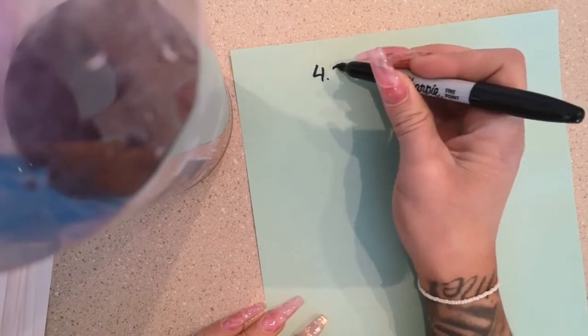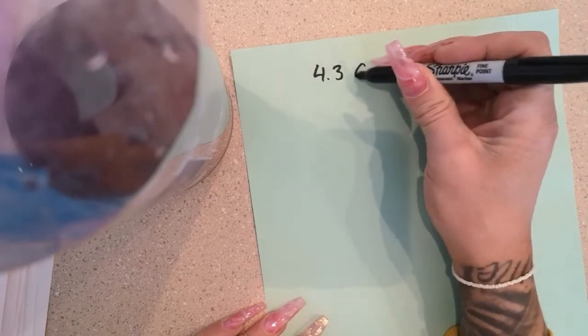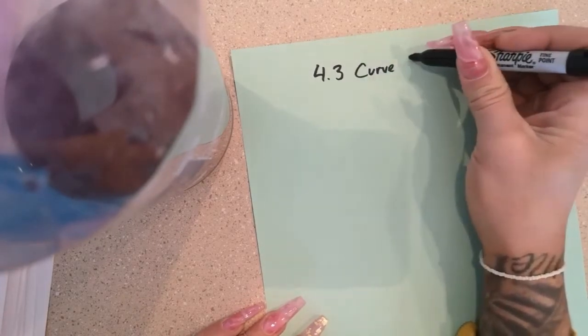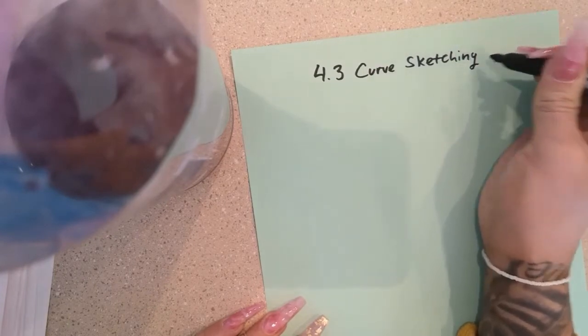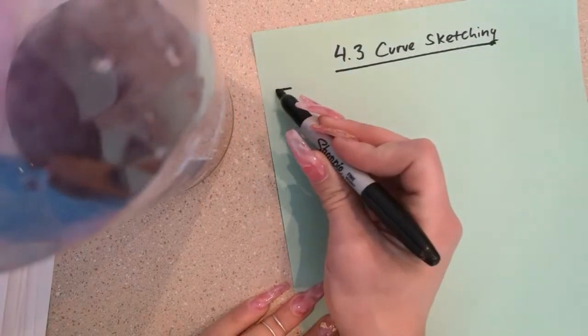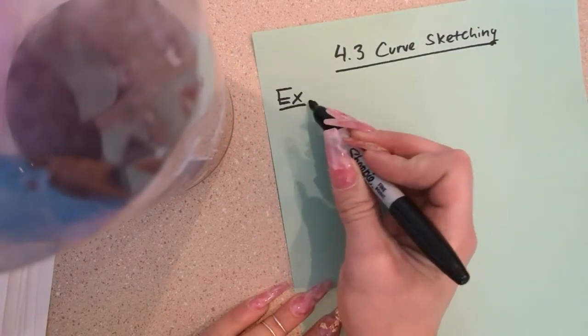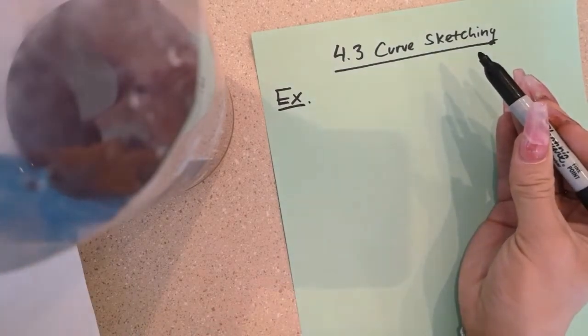So here we are going to finish the rest of this section 4.3, looking at curve sketching. I know we already went over a couple of these examples in class, but given the circumstances, I thought I would run through them one more time.